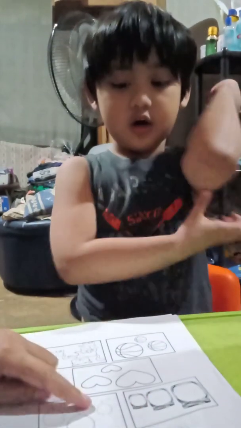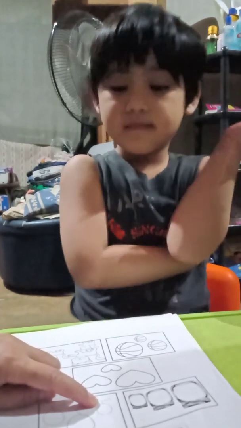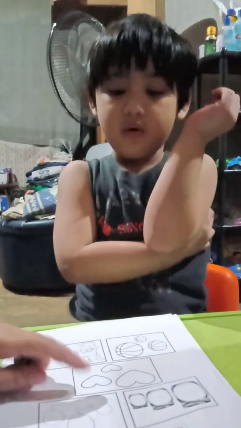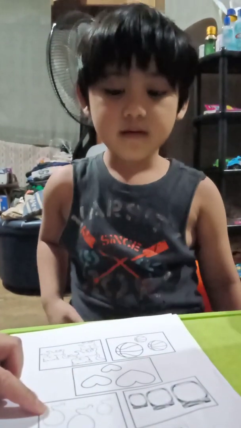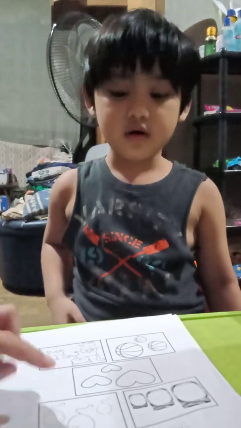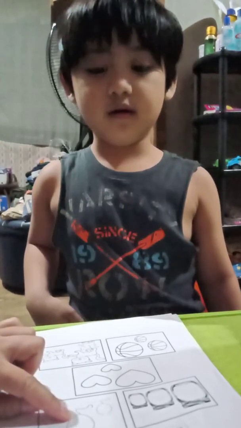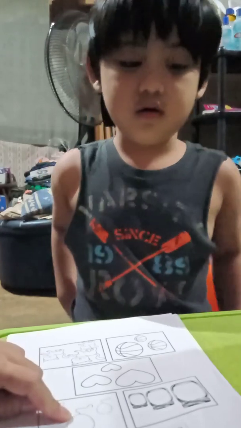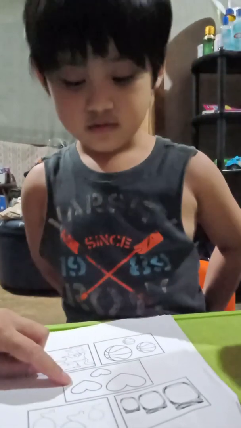Small jar. This one is a small balloon. This one is a big balloon. How about this one? Biggest balloon. Very good.